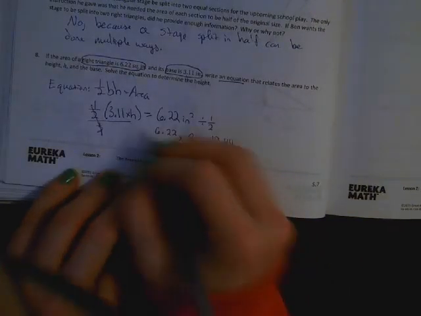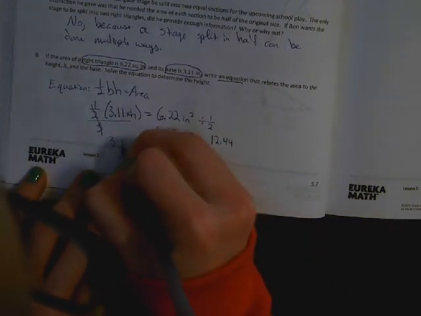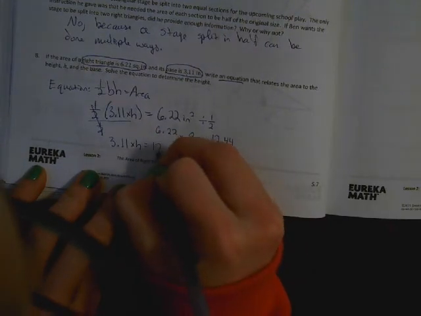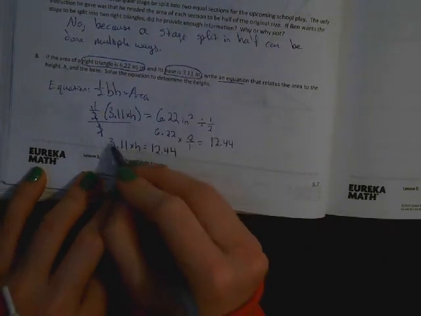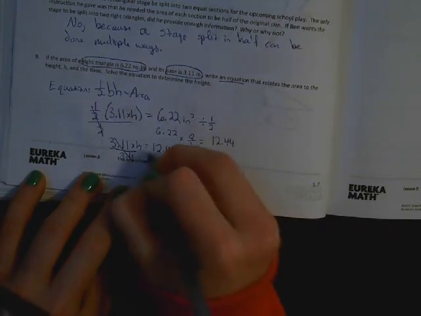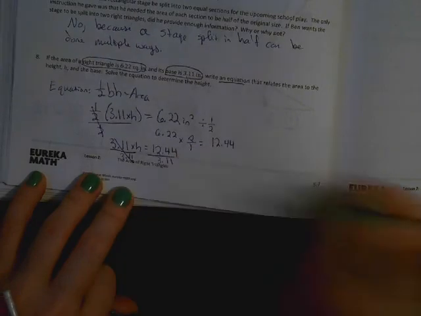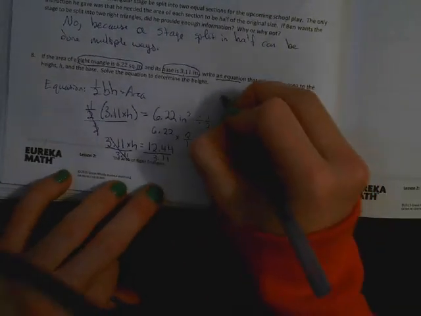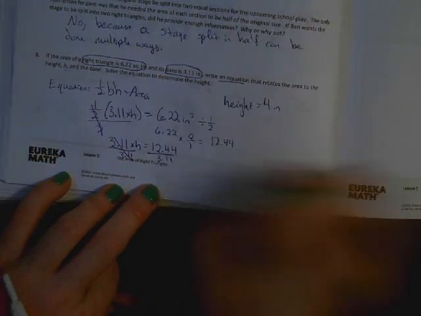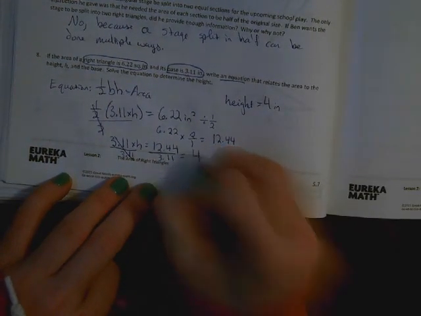So that would mean that 3 and 11/100 times h is equal to 12 and 44/100. And the opposite of multiplication is division. So I would divide by 3 and 11/100, and you get that the height equals 4 inches. At this point, I'd like you to go ahead and grab your problem set, work through that, and turn it in so that I can check your work.